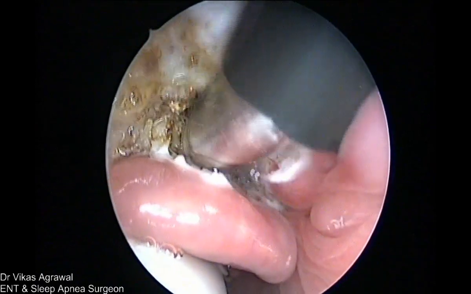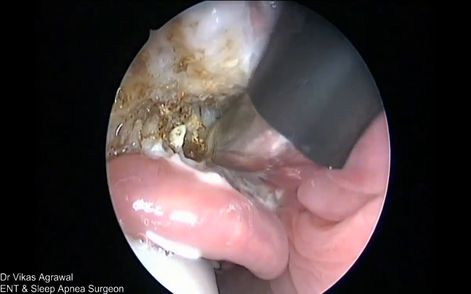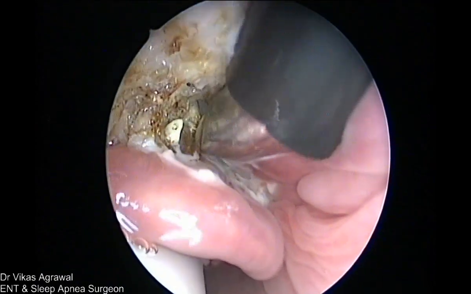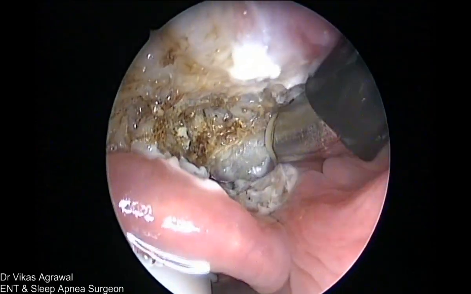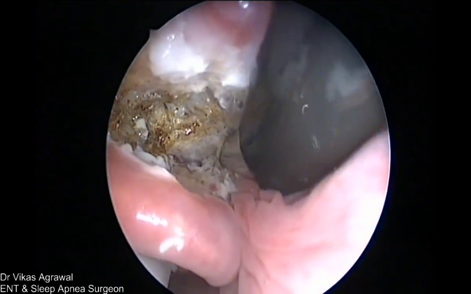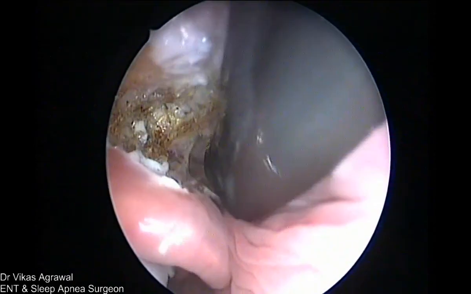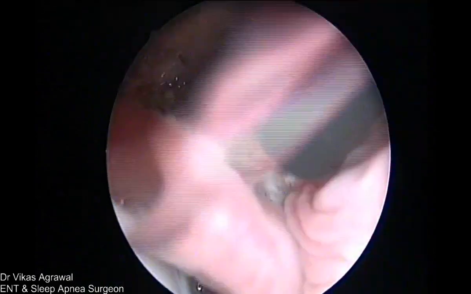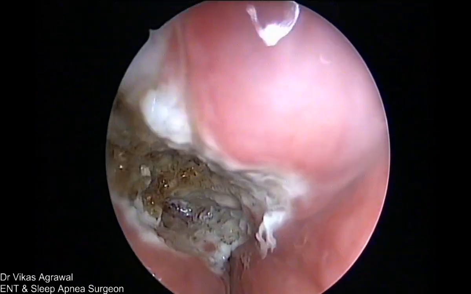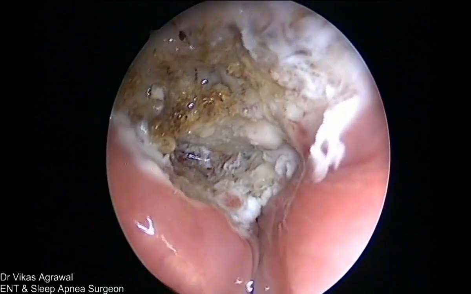Right, so this is in midline. Now here I have to reach the median glossoepiglottic ligament. Can you see that?